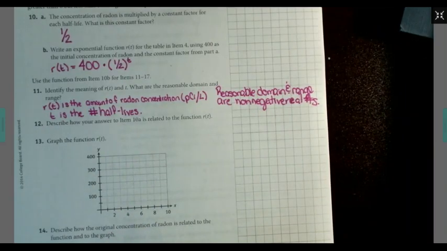We don't seem to need to know what happened prior to us starting this, half-lives before we started our initial concentration. And it doesn't make sense for us to look at after a concentration goes below 0, which I don't actually think it will.